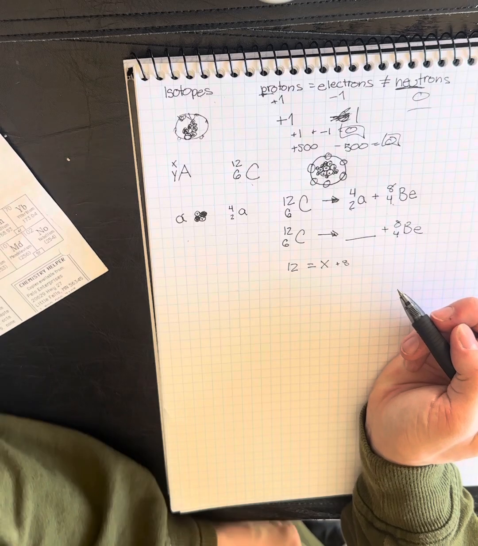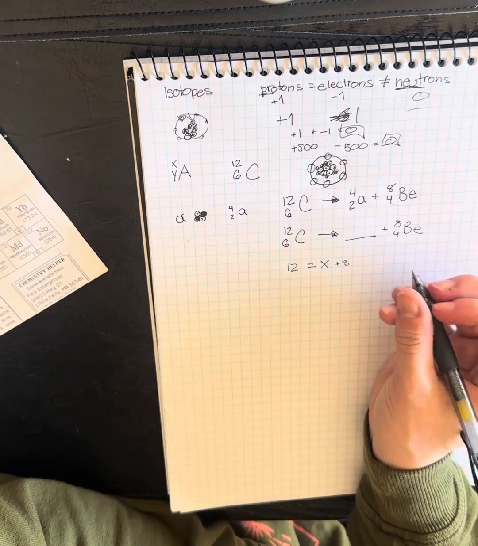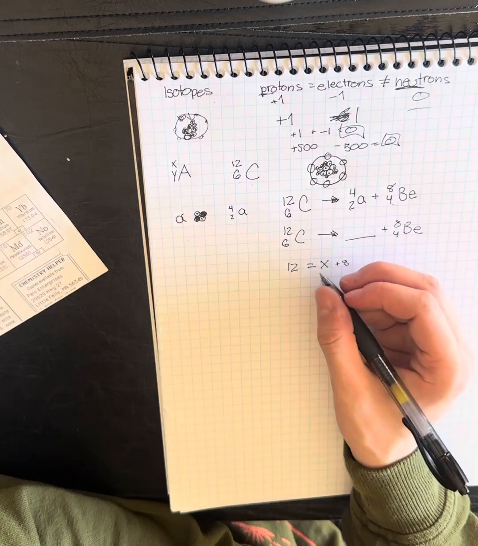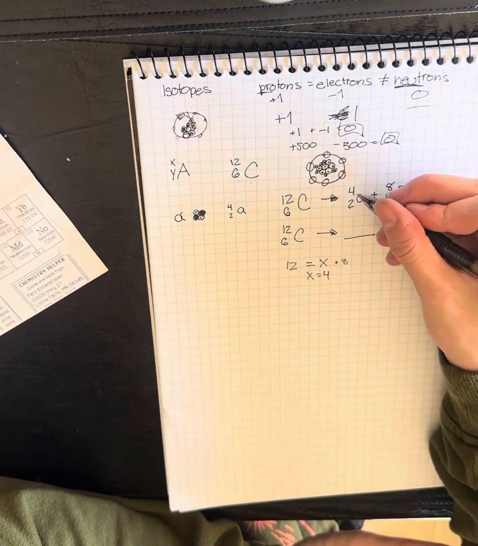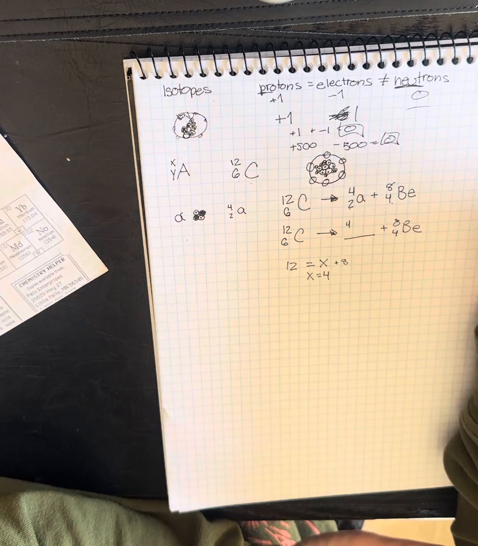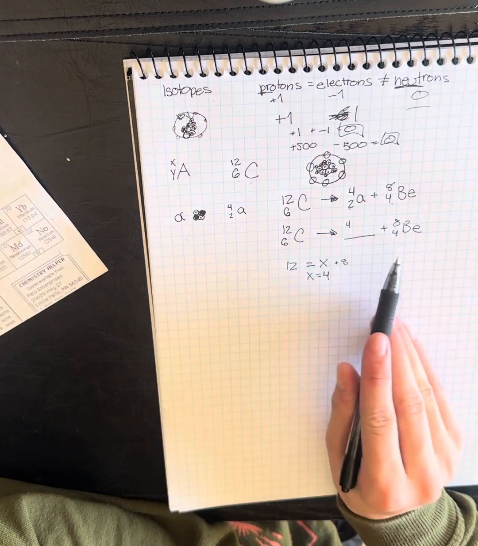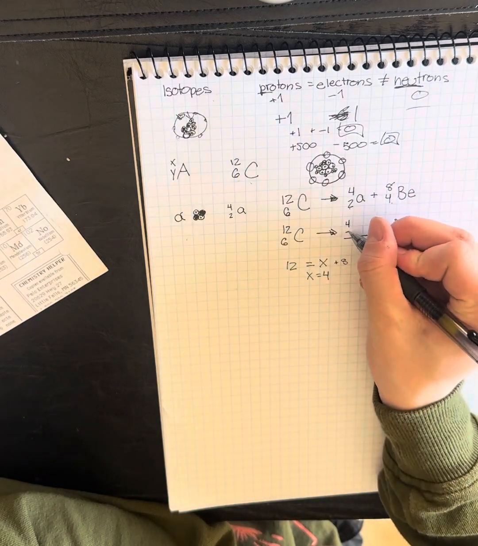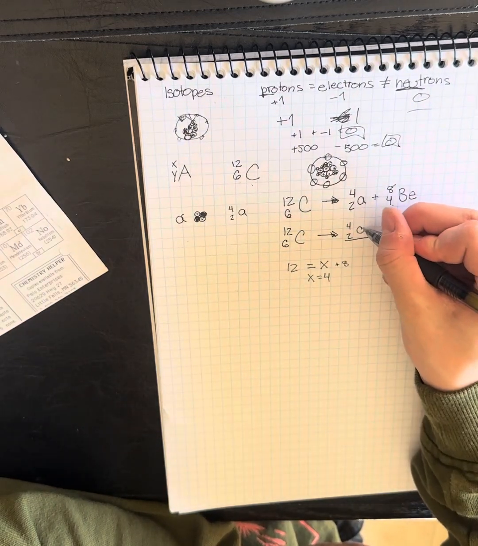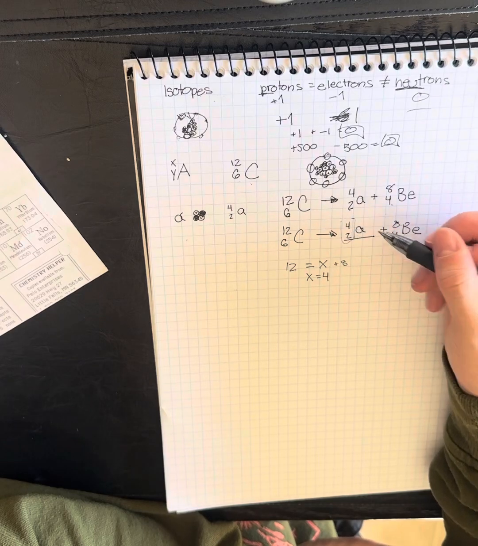Algebra jump scare: 12 minus 8, x will equal 4. Same thing here, 6 minus 4 is 2. And we end up with an alpha particle because 4 and 2 means alpha.